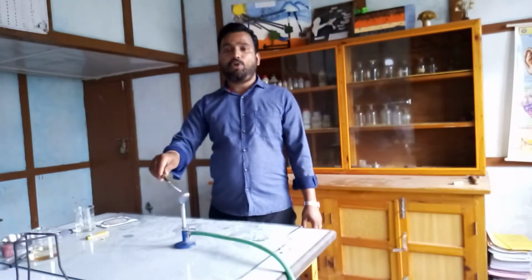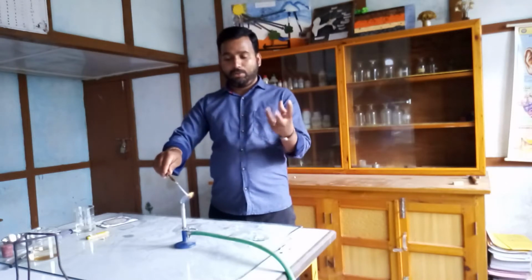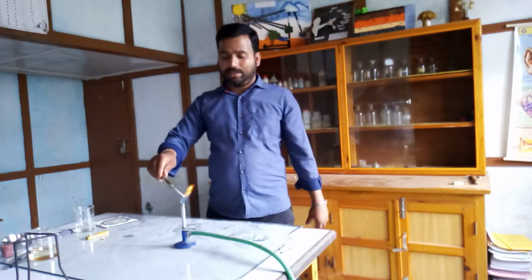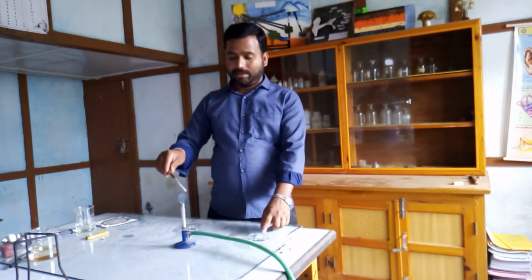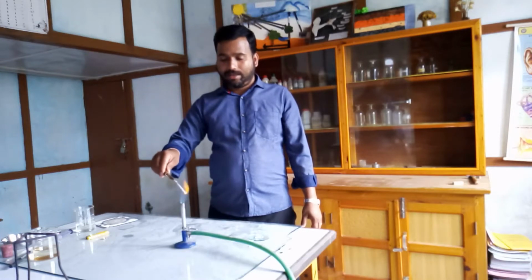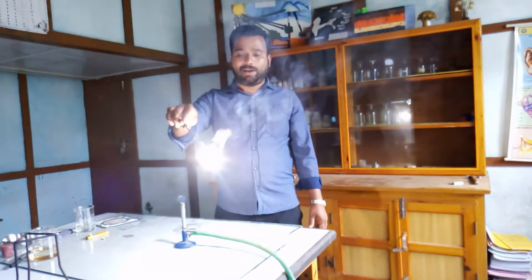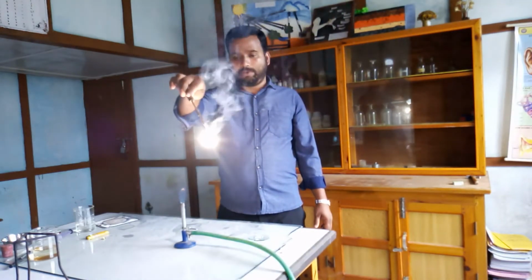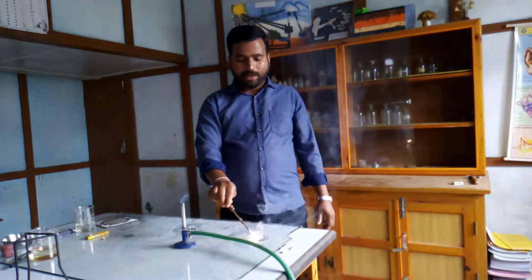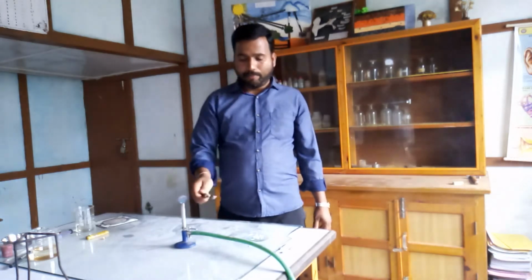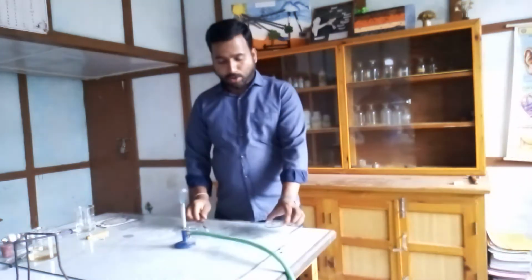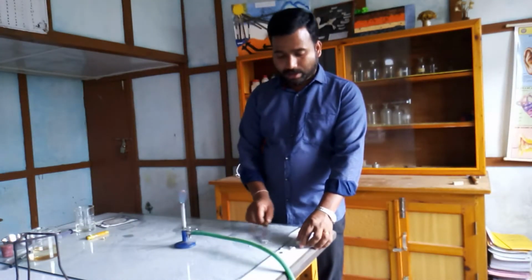This is an example of a combination reaction. So what is happening here? Two reactants, magnesium metal and oxygen, combine to form the product magnesium oxide. Magnesium and oxygen are the reactants, and they react to give magnesium oxide, which is a single product. That's why it is known as a combination reaction. Two reactants combine to form a single product, and such a reaction is known as a combination reaction. I hope you understood.